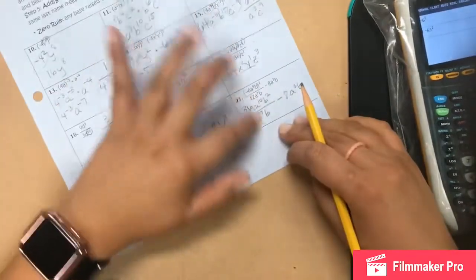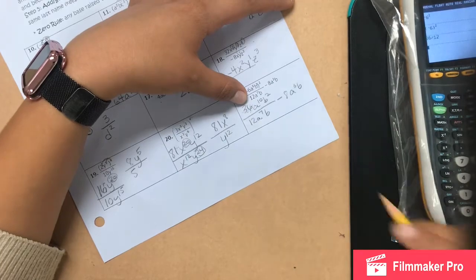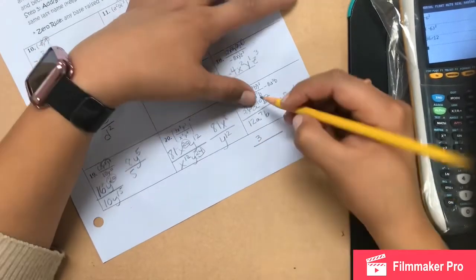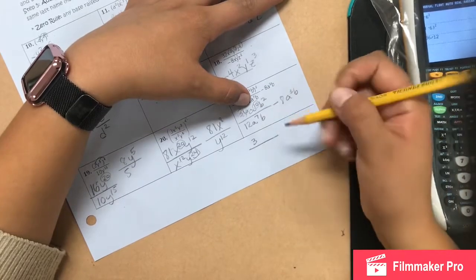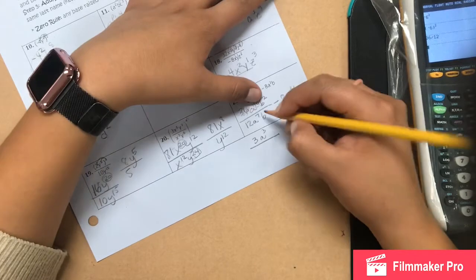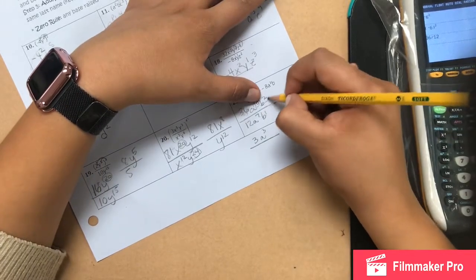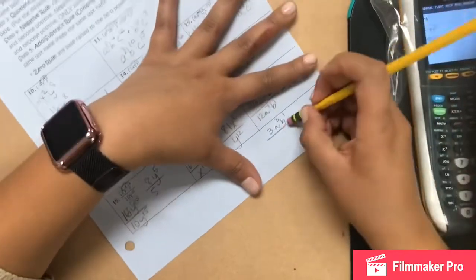Now I'm going to simplify my quotient rule. 36 over 12 is 3. A's 10 and 7. 10 is the higher power. 10 minus 7 is 3, but it's going to be in the numerator because 10 is higher. Then b squared and b, 2 minus 1 is 1, but b is going to be in the numerator as well. So there's actually nothing in the denominator.